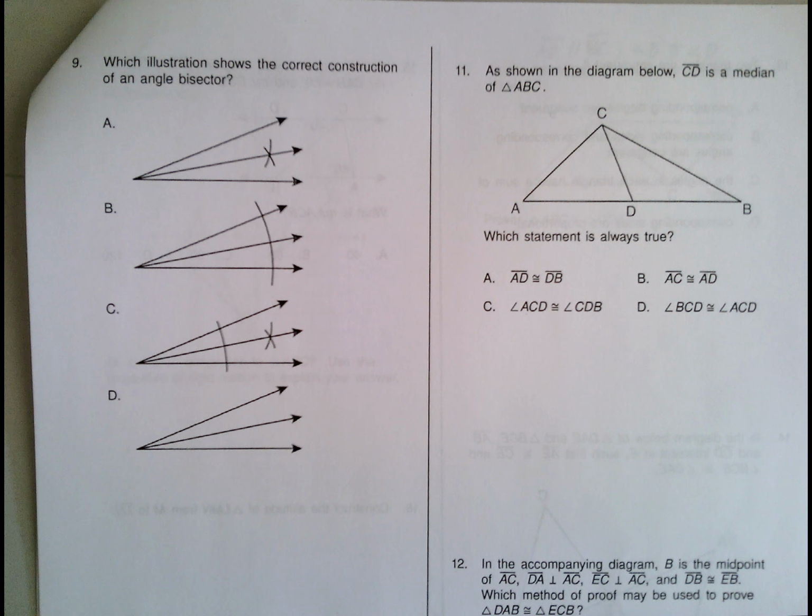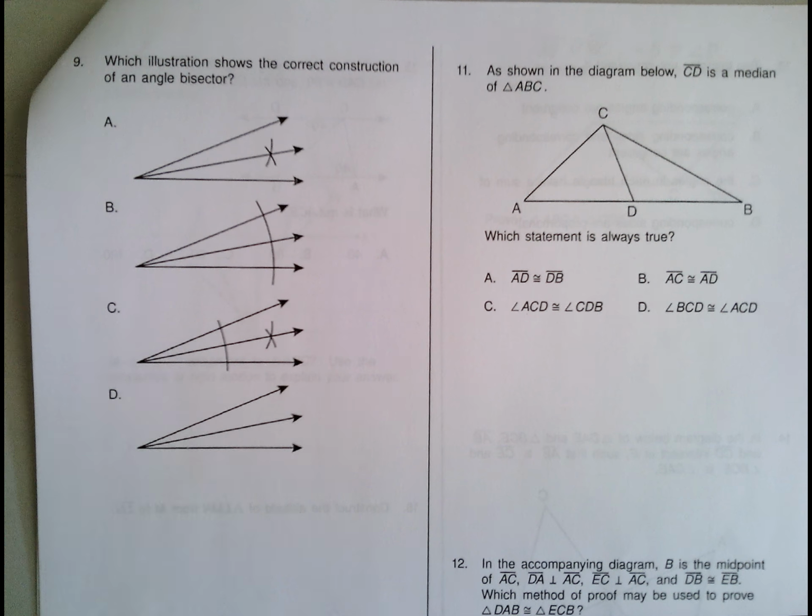Number 9, which illustration, and again, keep in mind that the number 9 that's listed here may be different in a different version of the exam. So just locate this question. Which illustration shows the correct construction of an angle bisector? That was in the Kahoot that we did. You have to know how to identify what an angle bisector is, okay? Many of us got it correct, but a lot of us got it wrong, all right?